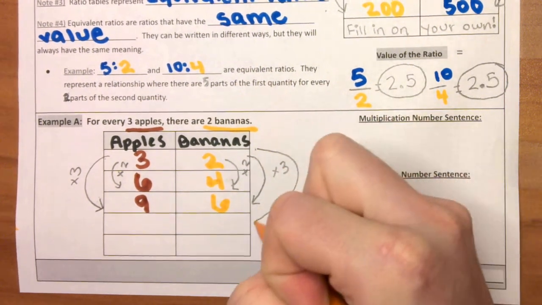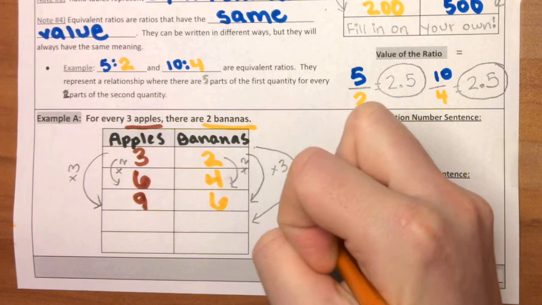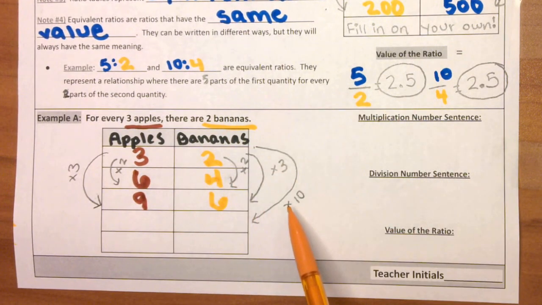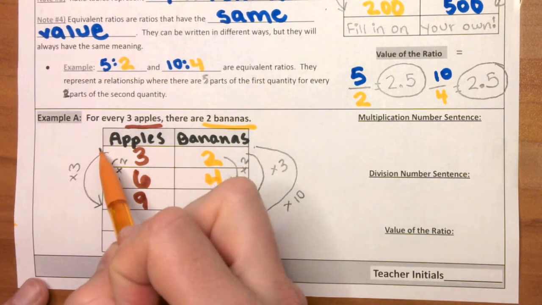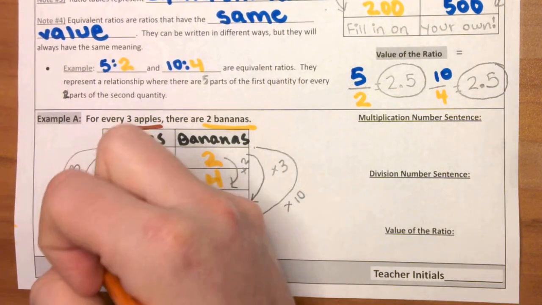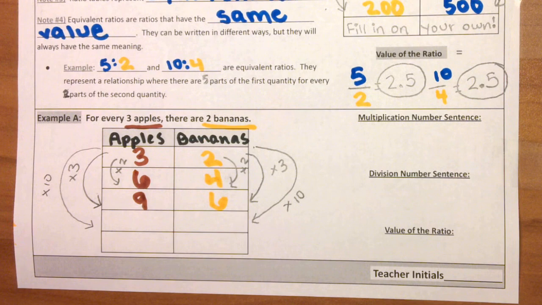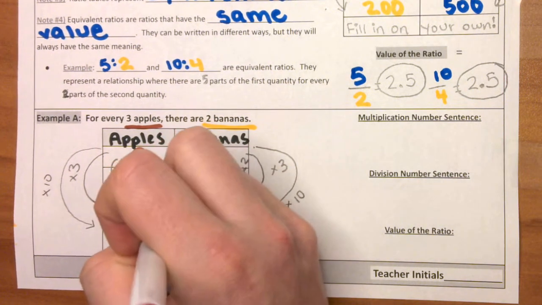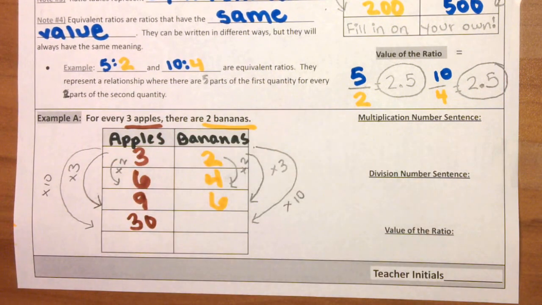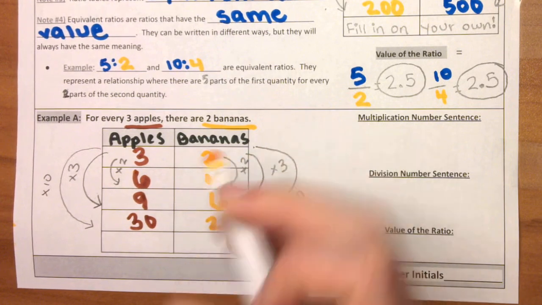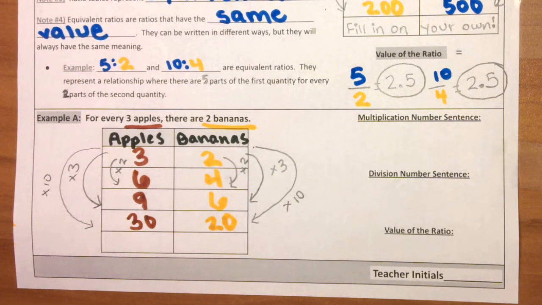So we could multiply 2 times 10. As long as you multiply one side by 10, if you multiply the other side by 10, you're good. You just have to be consistent. So 3 times 10 is 30, and 2 times 10 is 20. Go ahead and write equivalent ratios for this last row on your own.